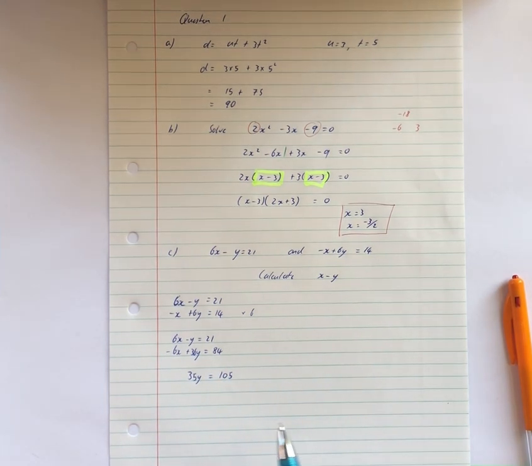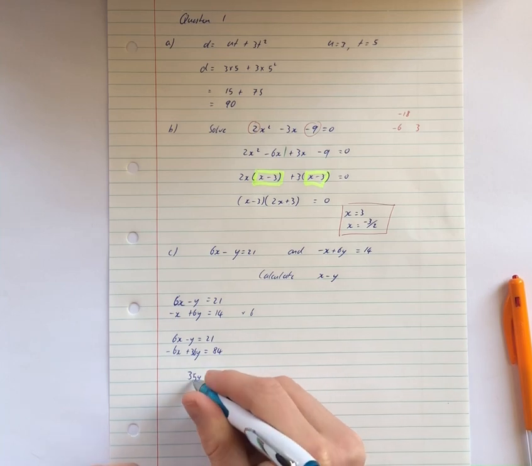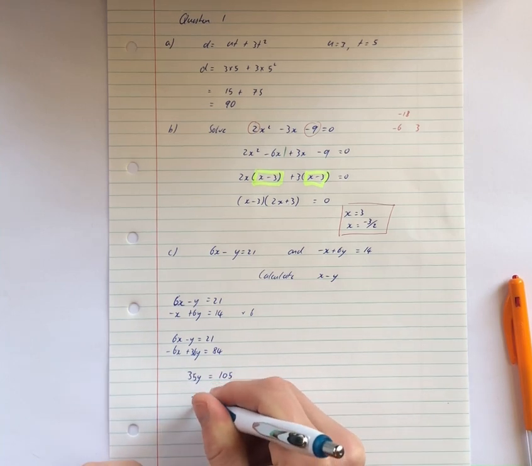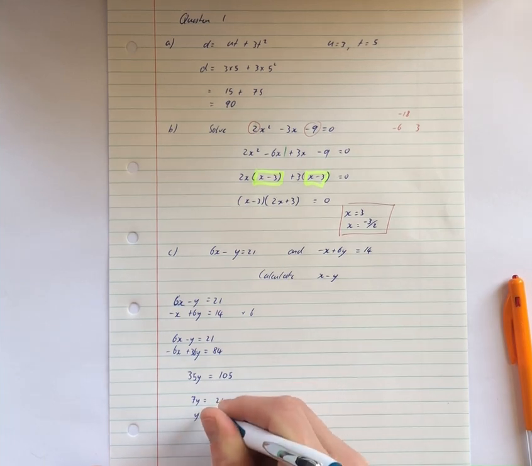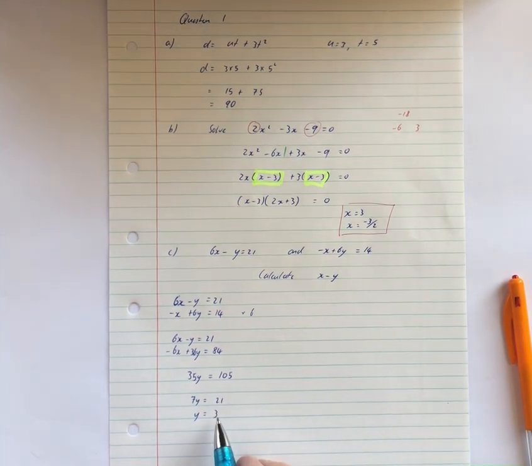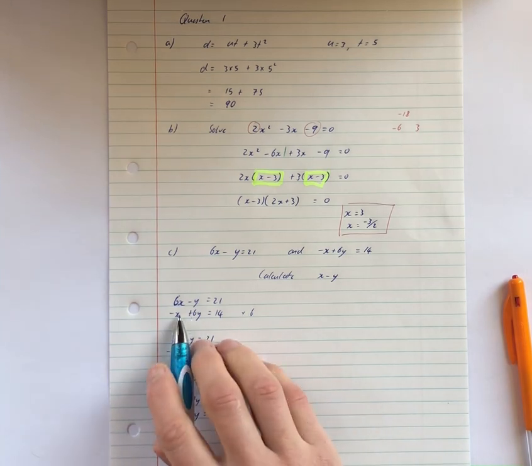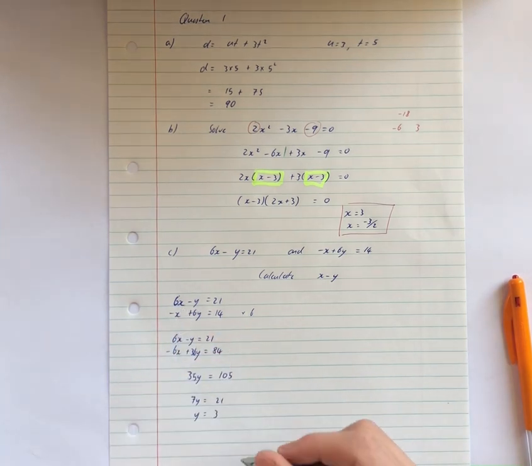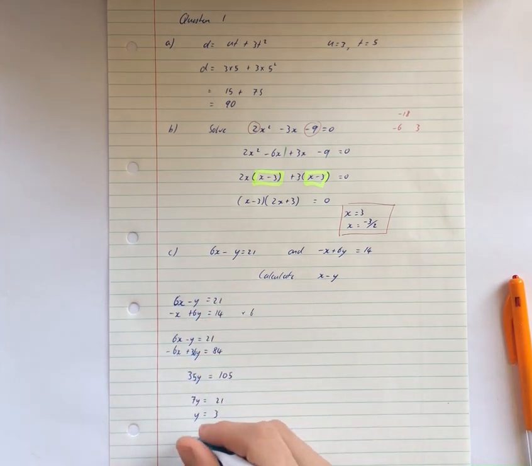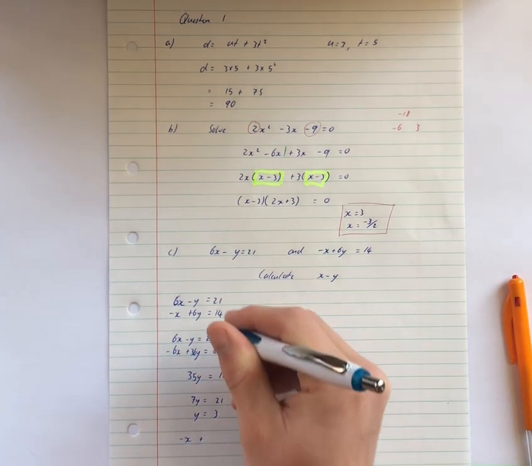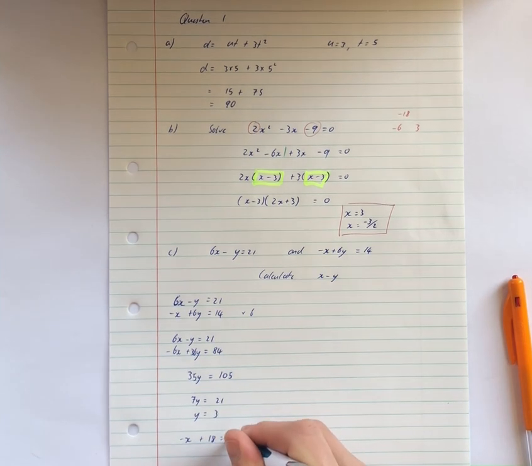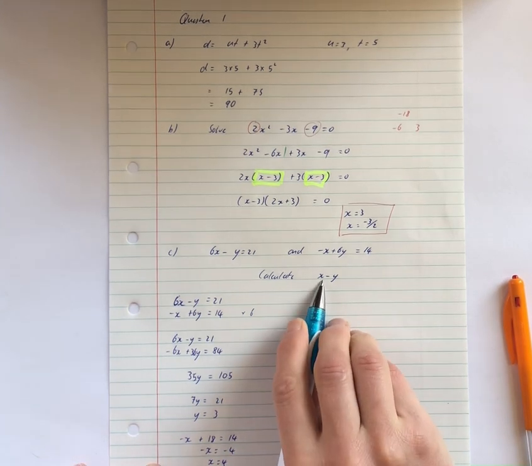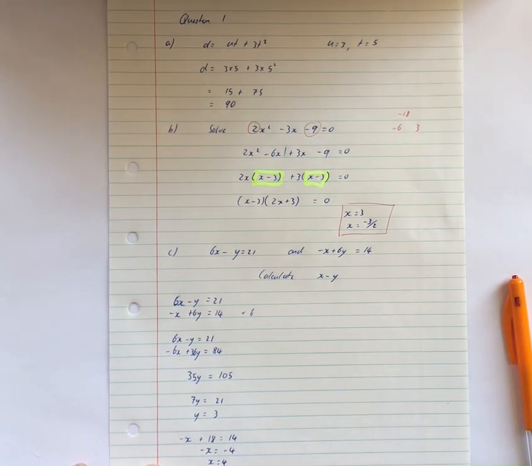Now, I don't ever use a calculator on the MCAT, but these both end in 5, so I know that this is going to be 7y is equal to 21, so y is equal to 3. Now, I can take that 3 and put that back into one of these equations and calculate x. So let's put it back into the second equation. Negative x plus 6 times y, or 18, is equal to 14. So subtracting 18 off both sides, negative x is equal to negative 4, so x equals 4. And now I can calculate what x minus y is, which is going to be 1.